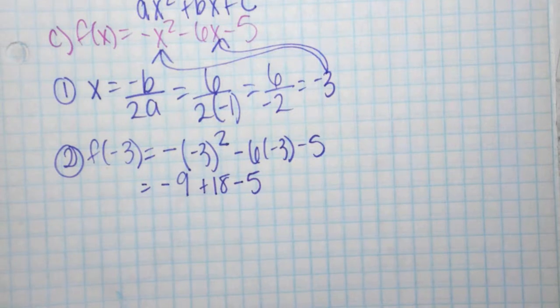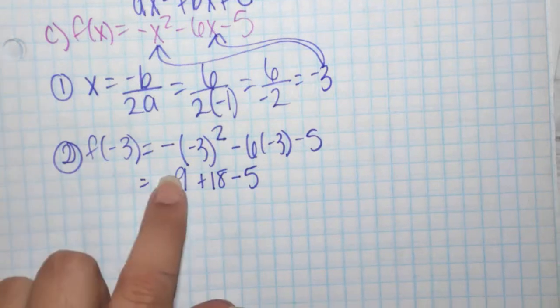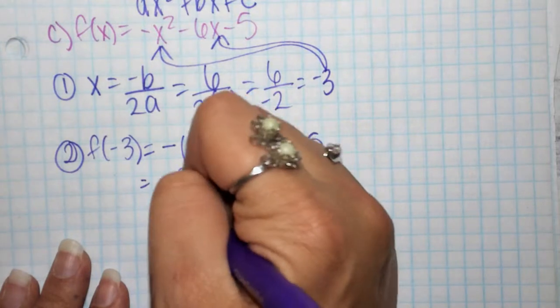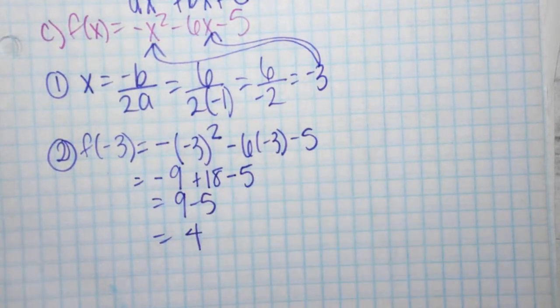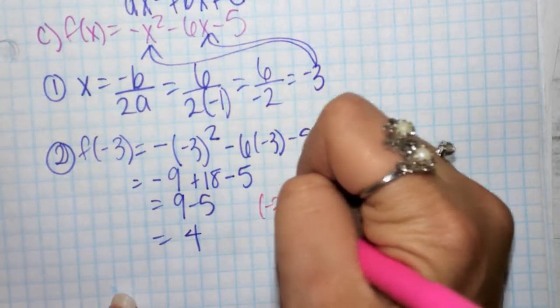Now, Sarah, I'm not real sure what you're moaning and groaning about. You're saying the right answer. Alright, negative 9 plus 18 is 9. And 9 minus 5 is? 4. Alright, what are the coordinates of our vertex? Negative 3, 4. Did anybody get that right last night?